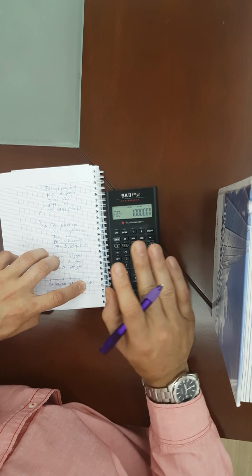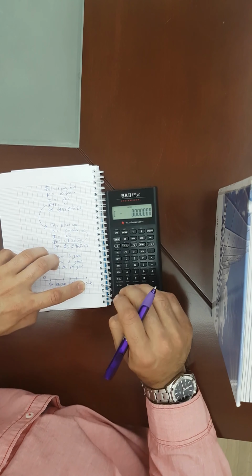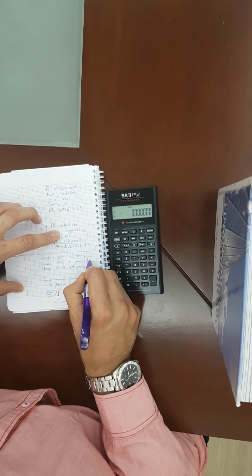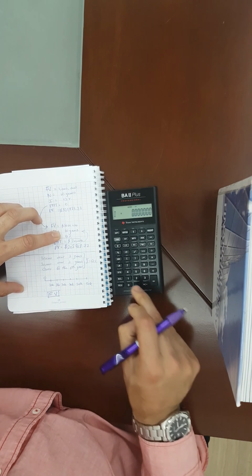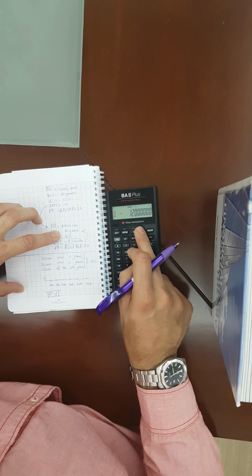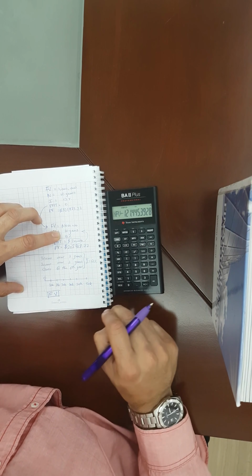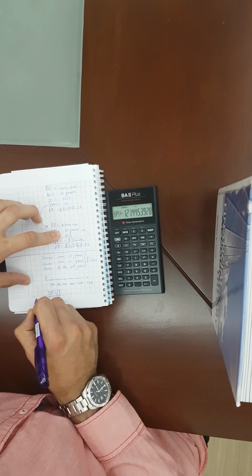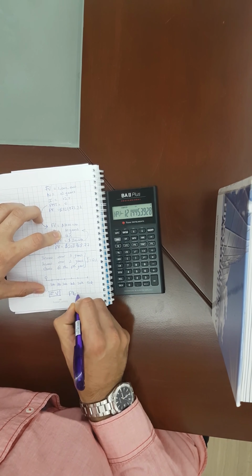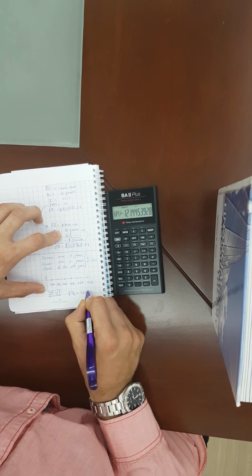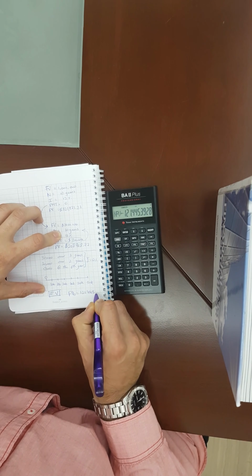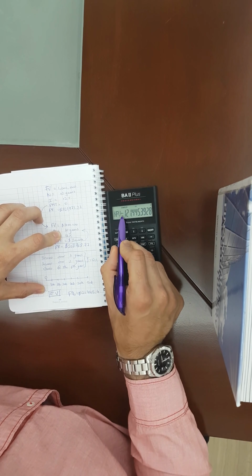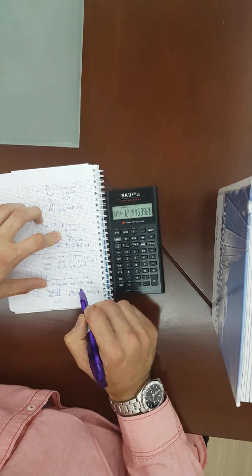By default it's 1, so we will not change it. NPV, assume that I is equal to 12% as well, so 12, enter, go down, NPV, compute. So the value of this stream today, so the present value at time equals 0 is $121,445.4.